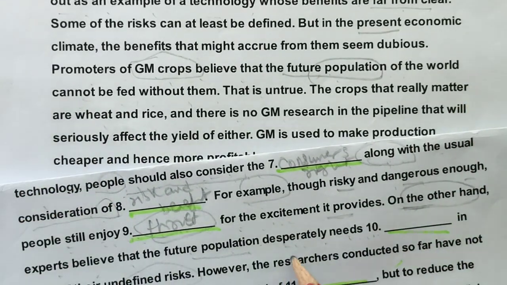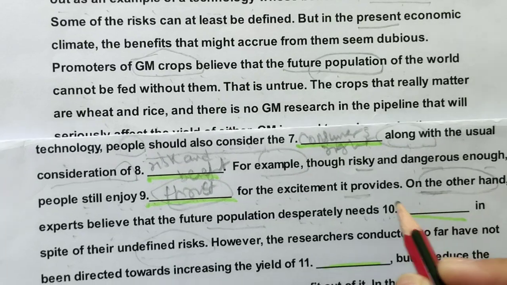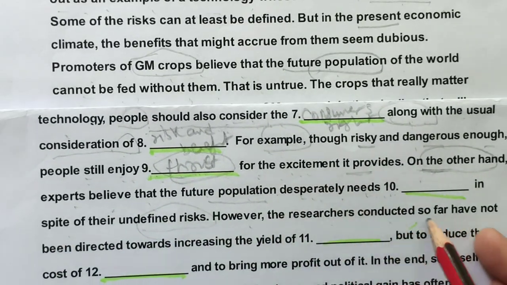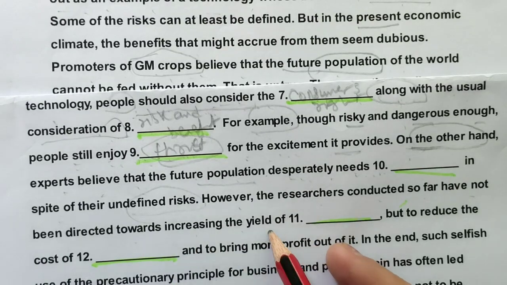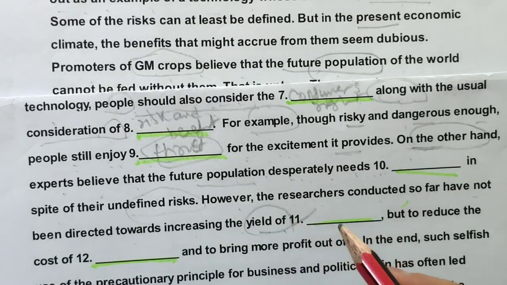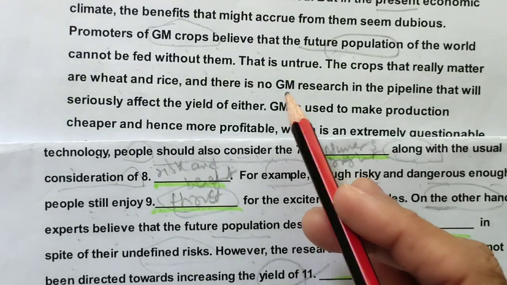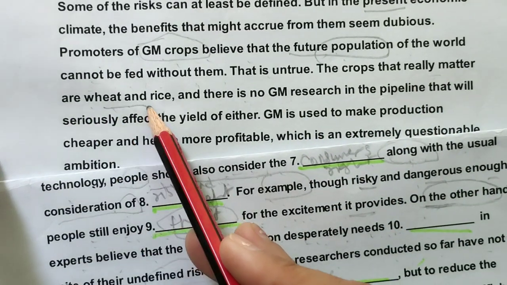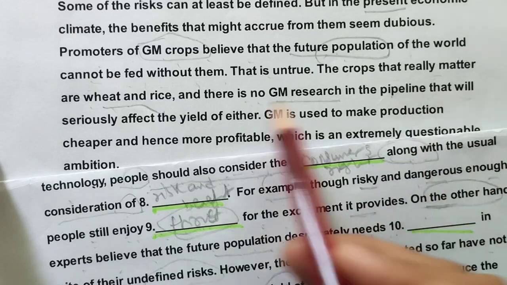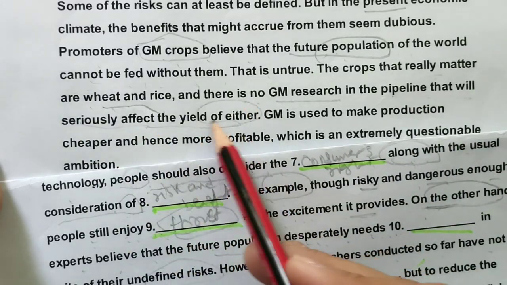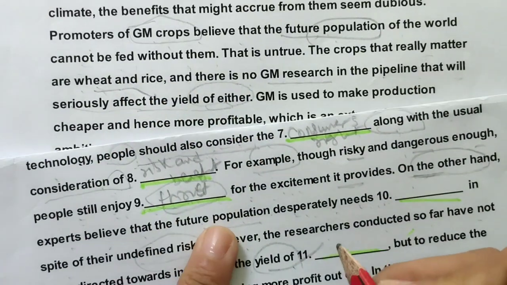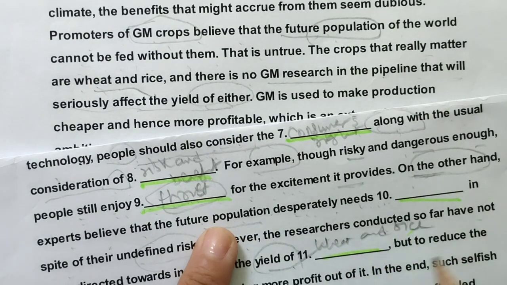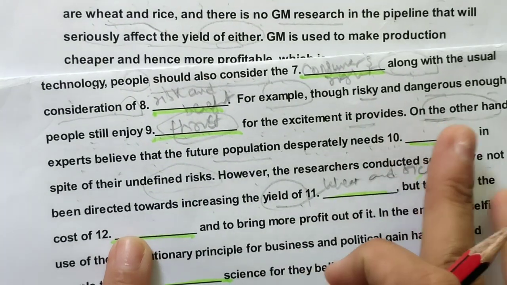Next one is, here we can write GM crops. Next 11th is, however, the researchers conducted so far have not been directed towards increasing yield. It is related to agriculture kind of thing. So the crops that really matter are wheat and rice. There is no GM research in the pipeline that will seriously affect the yield of either, means these two. So I am writing it here, wheat and rice. Okay, so I will just fill it at the end.